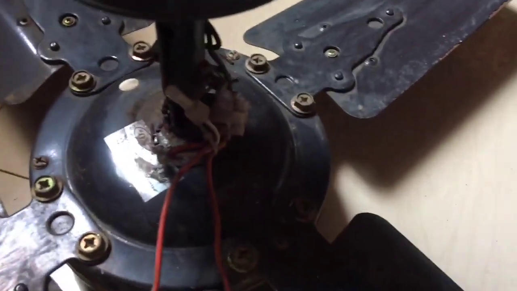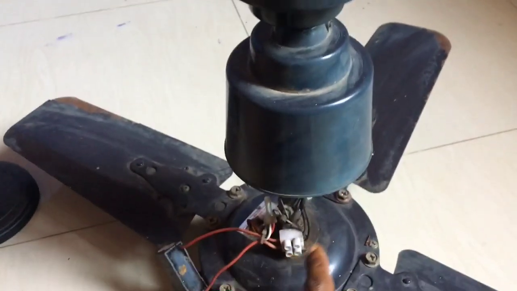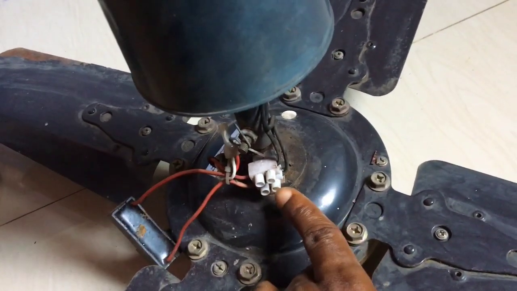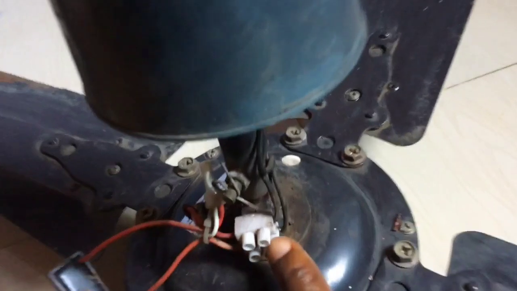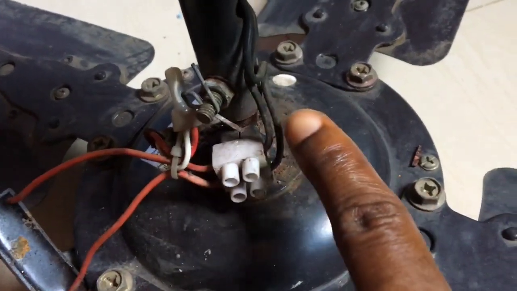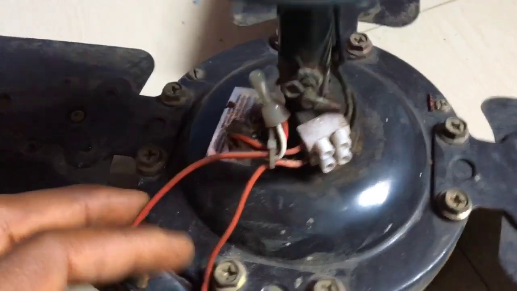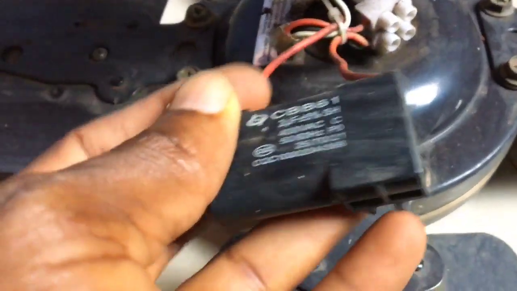Just pay rapt attention. Guys, these are the two input supply terminals, and they are terminated here. You can see them. These are the two terminals from the ceiling, and they come here. Then we have this capacitor. This is called a capacitor. It has two terminals as well.